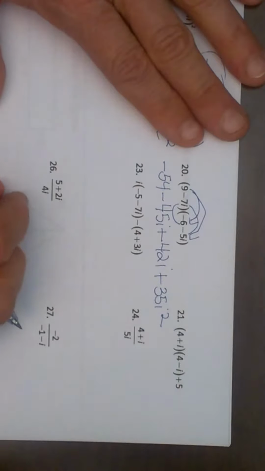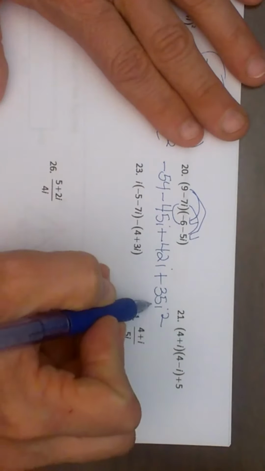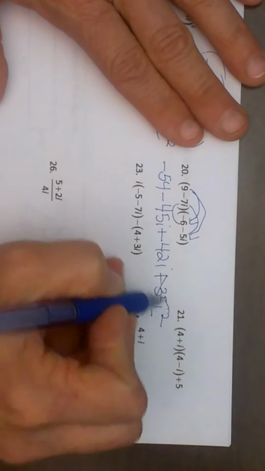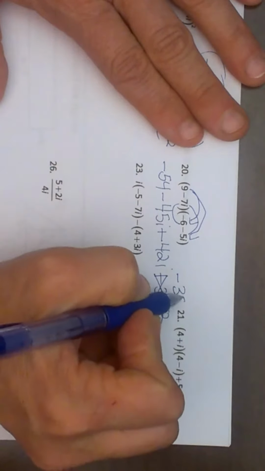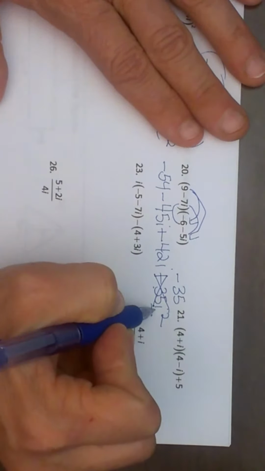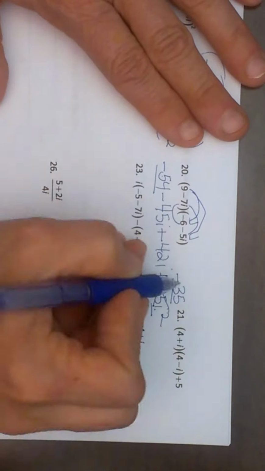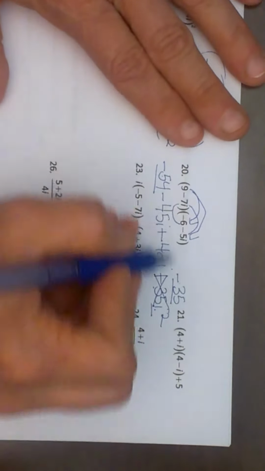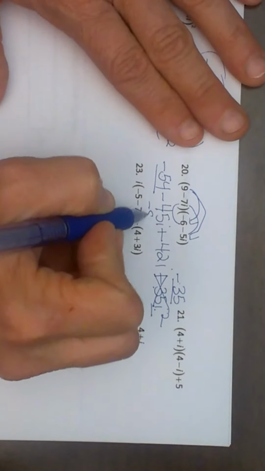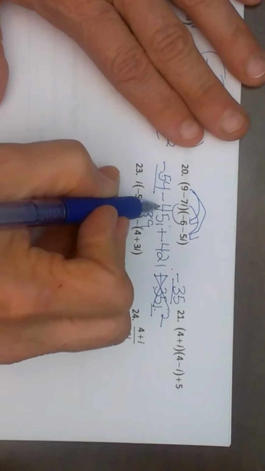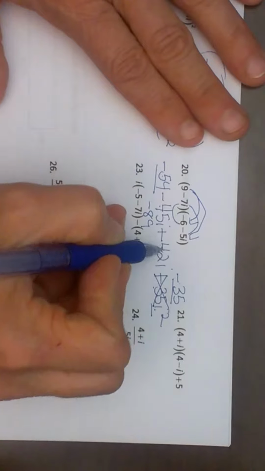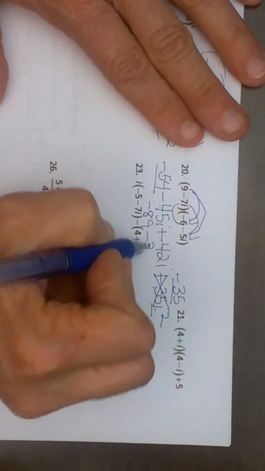Now let's simplify these. Well, we know that i squared is negative 1. So this 35 is actually negative 35 when I multiply positive 35 times negative 1. So I can combine the real numbers. So that's going to be what? Negative 89, and then I have negative 45i and a positive 42i, so that's minus 3i. And that's my final answer there.